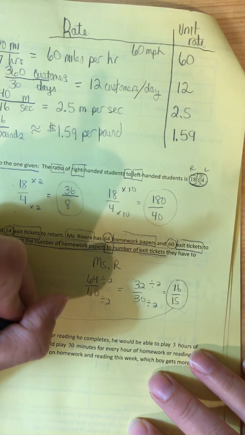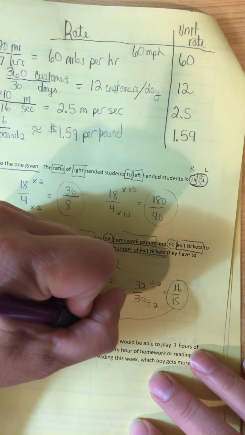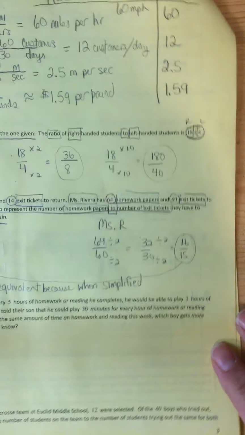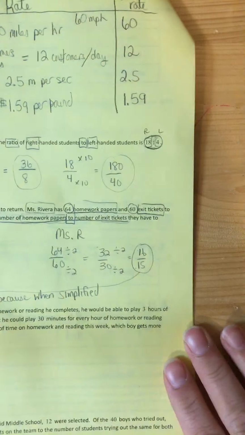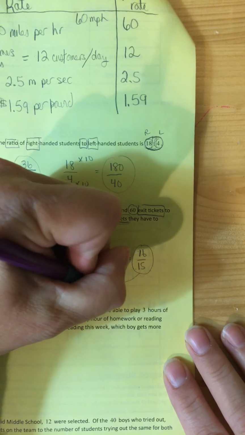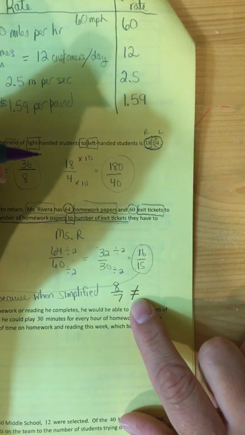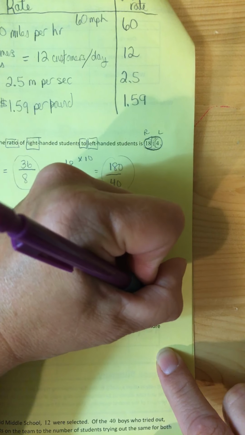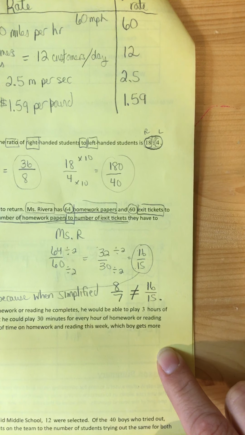Because when simplified, 8 to 7 does not equal, and I'm going to use the equal sign with a line through it, 16 to 15. And that's the end of that one.